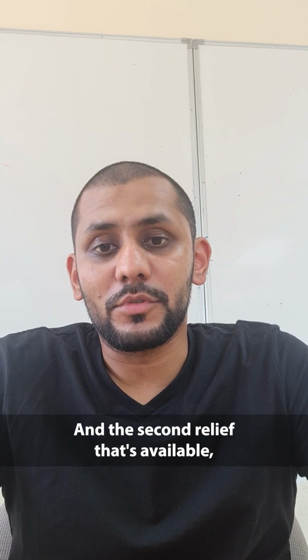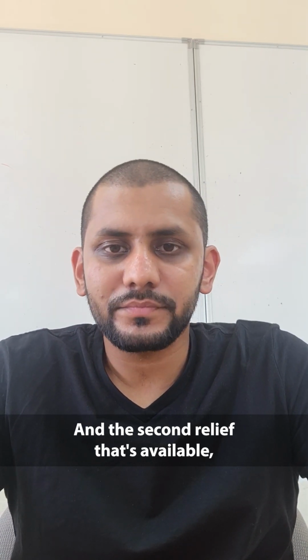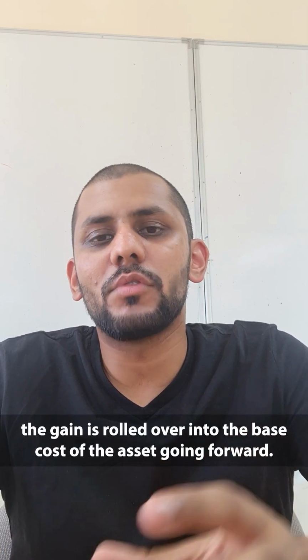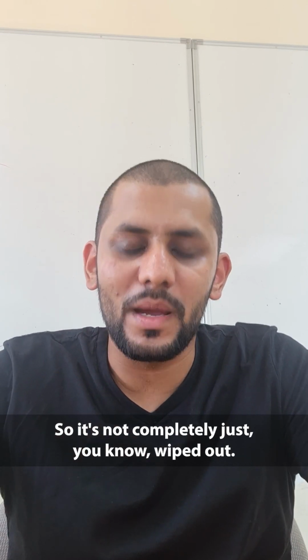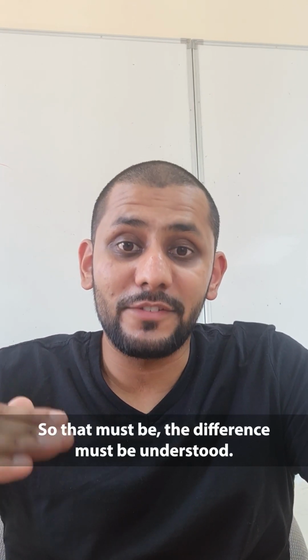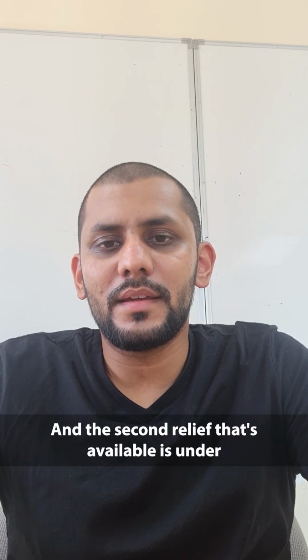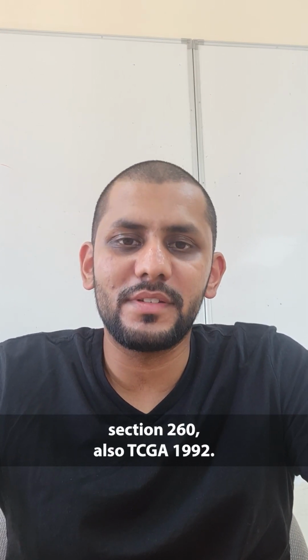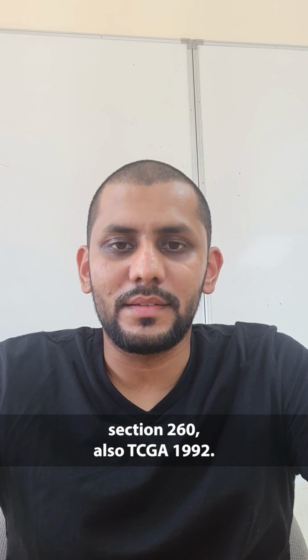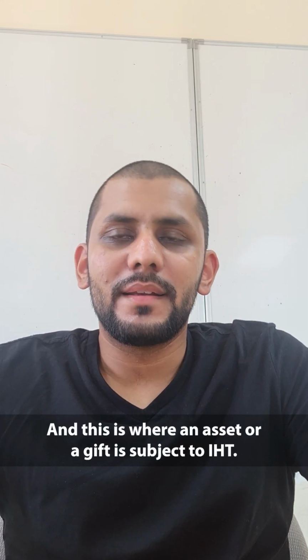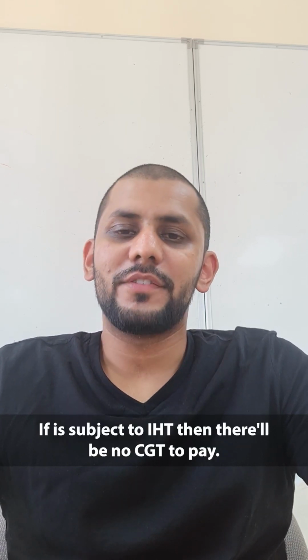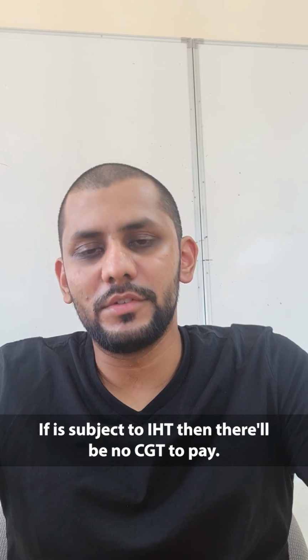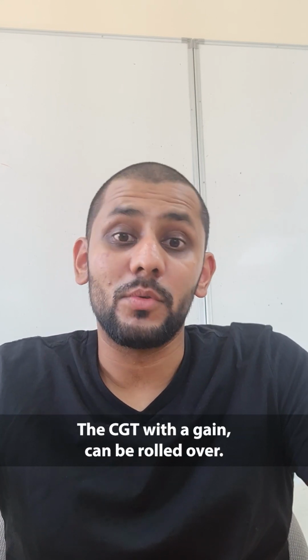And the second relief that's available, it's not an exemption because it's a relief, as in the gain is rolled over into the base cost of the asset going forward. So it's not completely just wiped out. The difference must be understood. And the second relief that's available is under section 260, also TCGA 1992. And this is where an asset or a gift is subject to IHT. If it's subject to IHT, then there'll be no CGT to pay. The CGT, or the gain, can be rolled over.